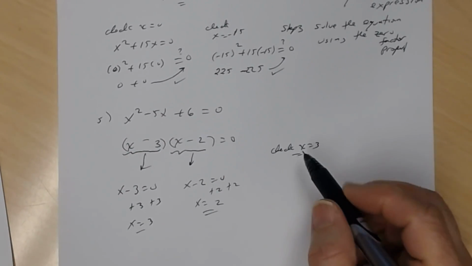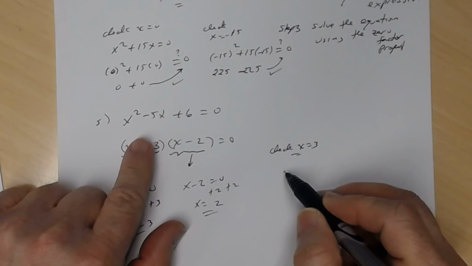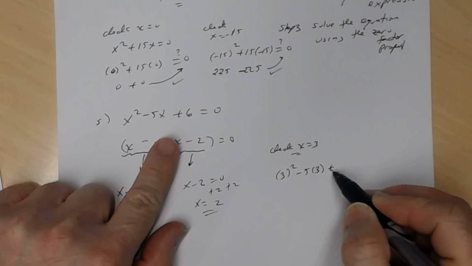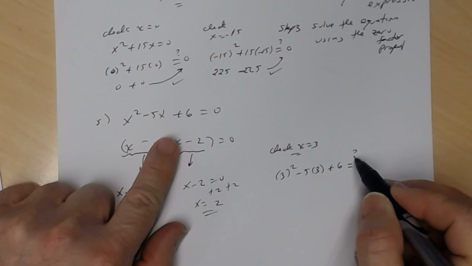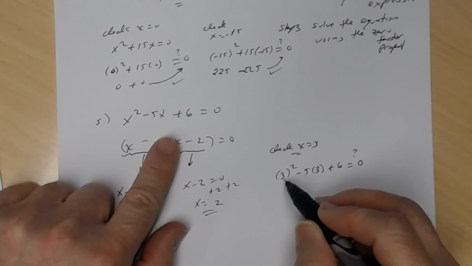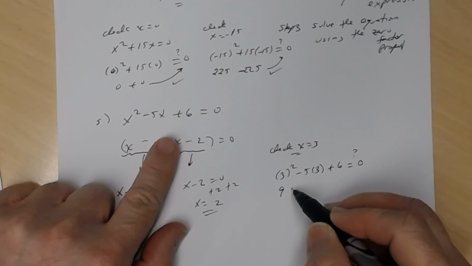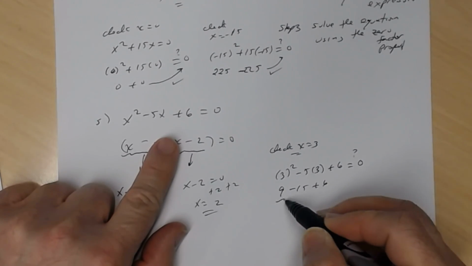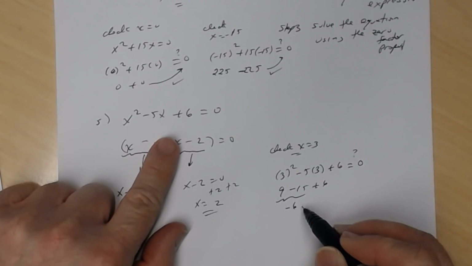So if I substitute x equal 3 in the original, I get 3 squared minus 5 times 3 plus 6, and I want to see if that's going to equal 0. Well, 3 squared is 9, minus 5 times 3 is 15, plus 6. 9 minus 15 is a negative 6.